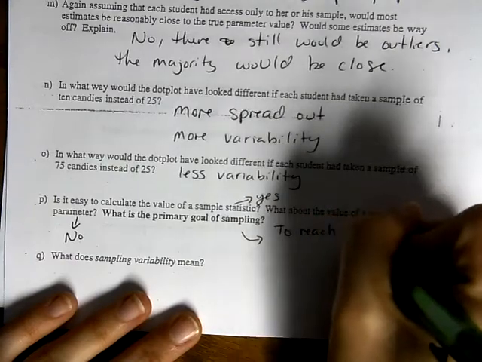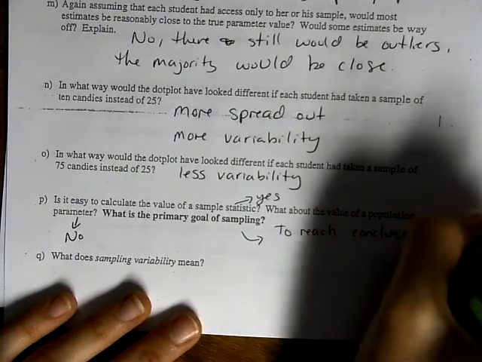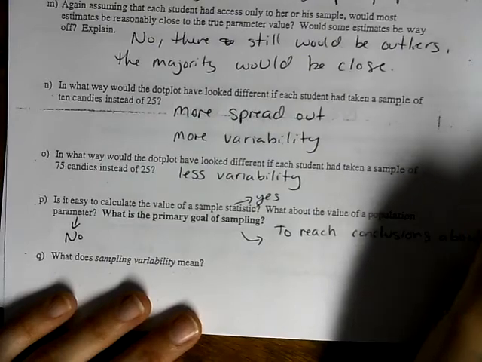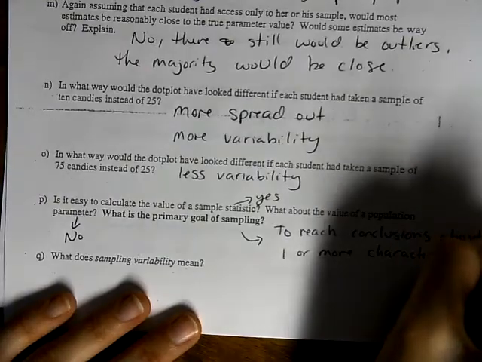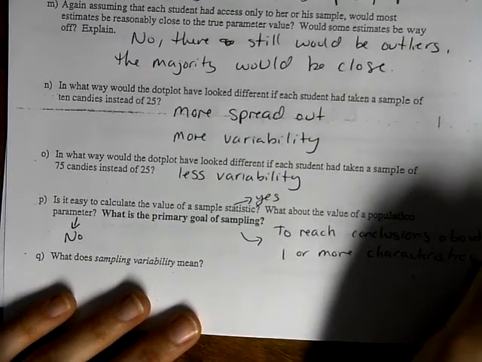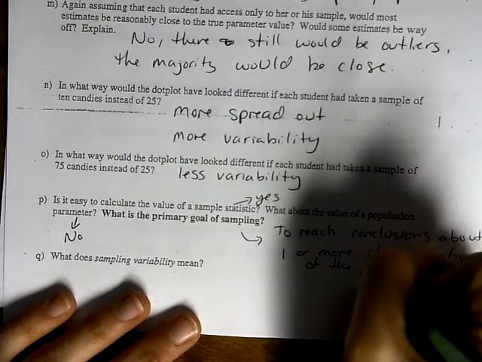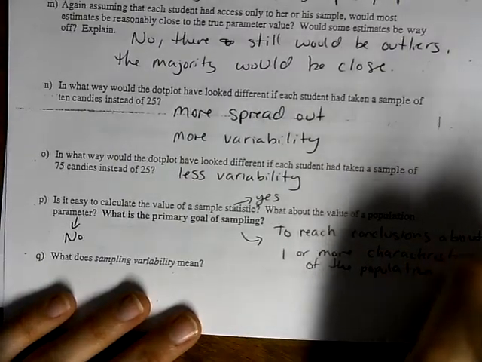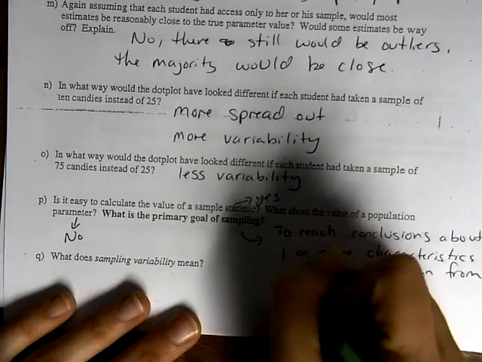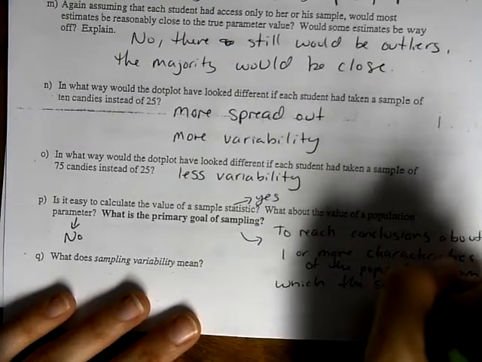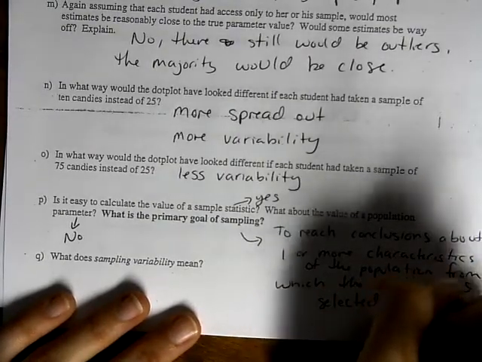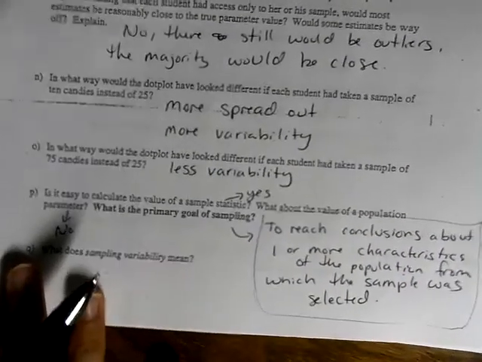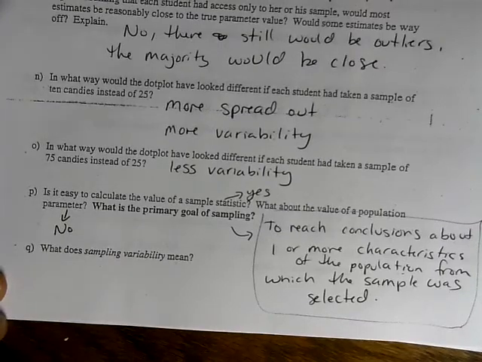You want to reach conclusions about one or more characteristics of the population from which the sample was selected. Okay, that's our big goal for second semester, to reach a conclusion based on a sample.